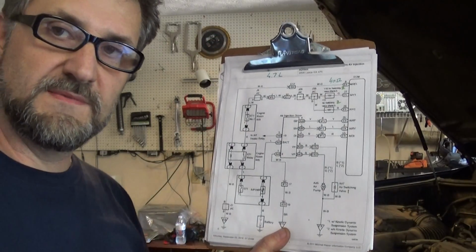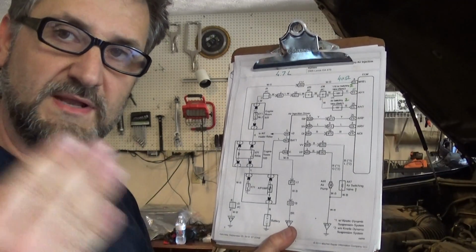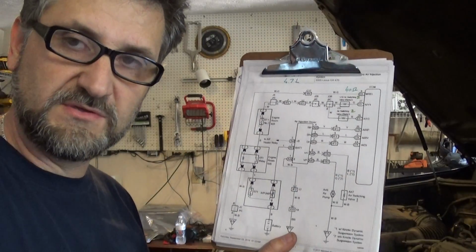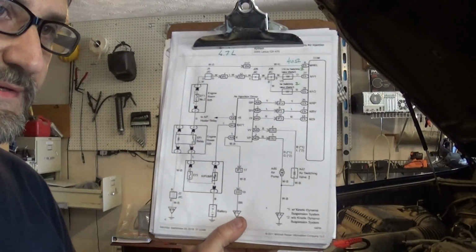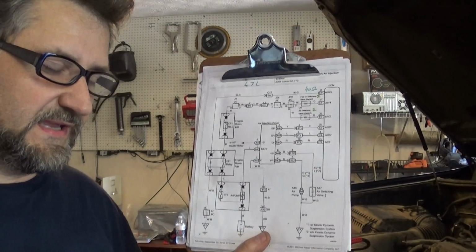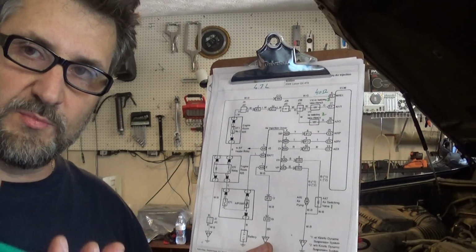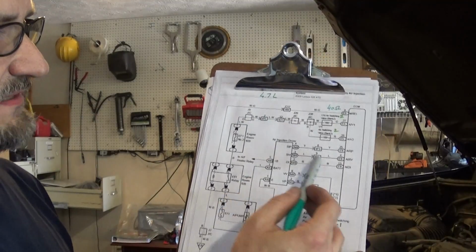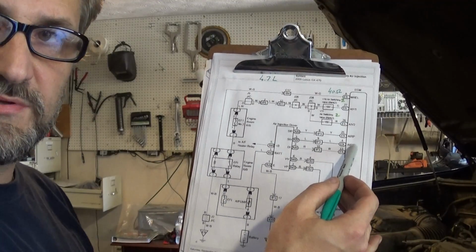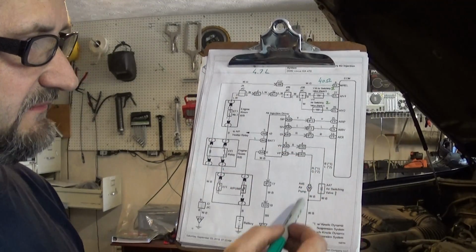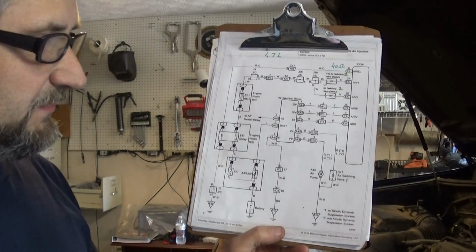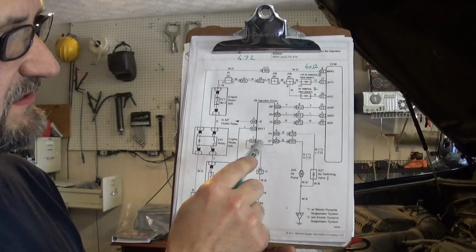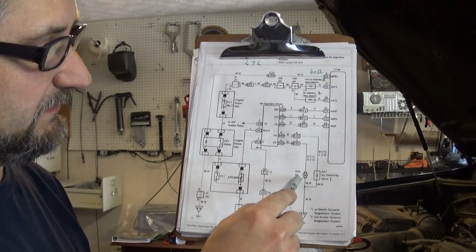The solenoids are connected to the vacuum source, and once they open, they're going to send that vacuum to air valve 2 to get it open. Now, the air injection driver, once it gets a command from the main computer, the ECM, to activate, and the air pump is grounded, the AID is going to send 12 volts to the air pump.